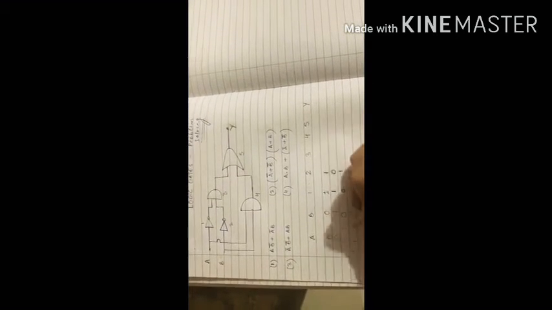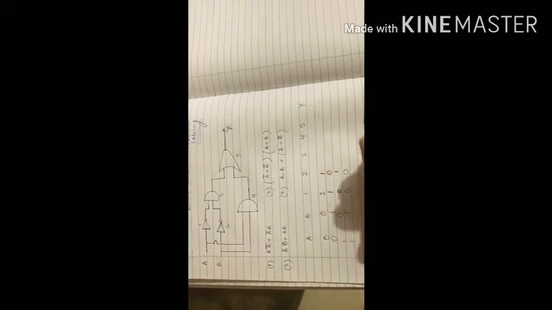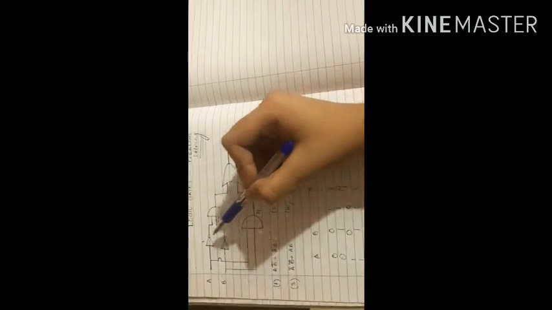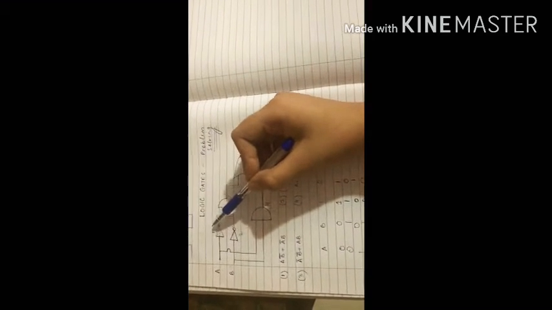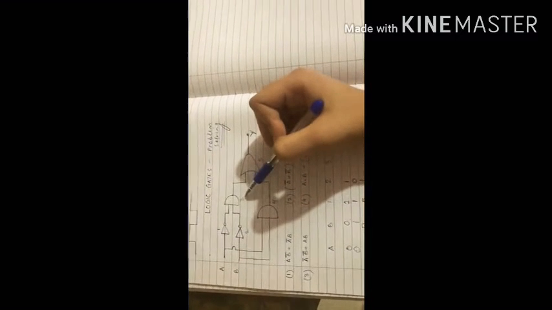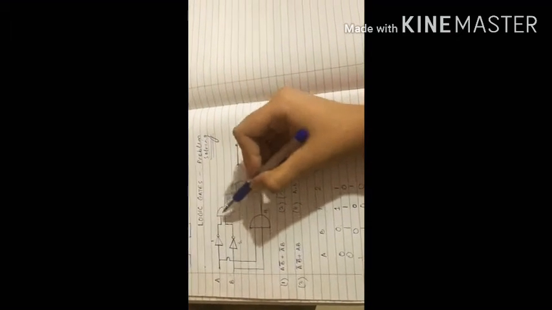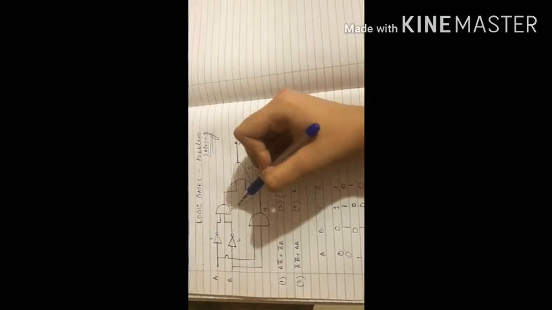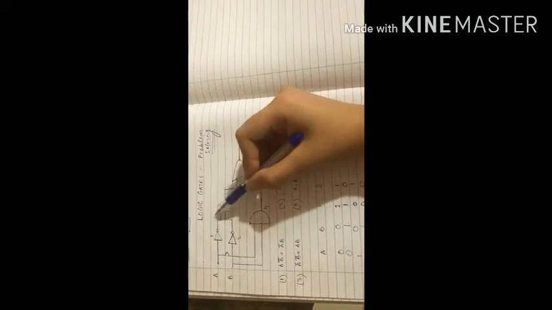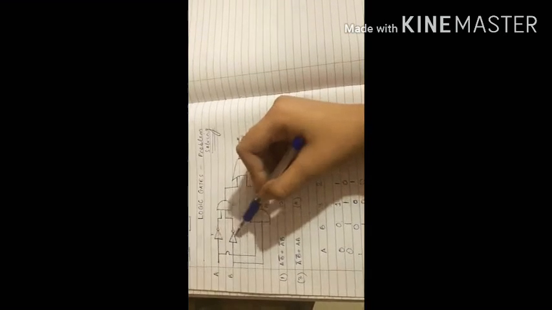A for 1 and B for 2. 1, 0, 0, 1. These two would be 1, 0. For B, the function would be 2. So 1, 0. Now, we can see further this 1 and 2 are providing signal to the third, and this is an AND gate. So for AND, we do the multiplication function.